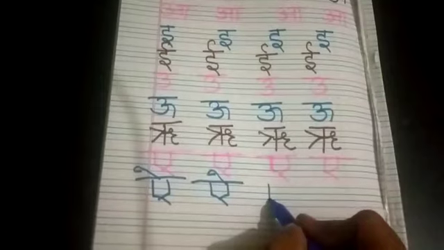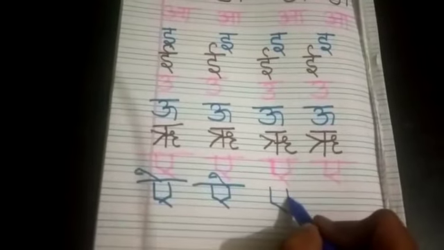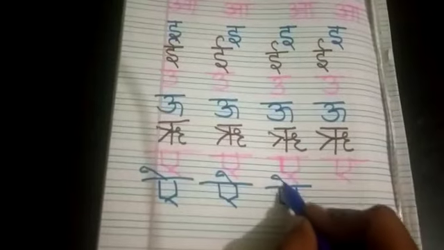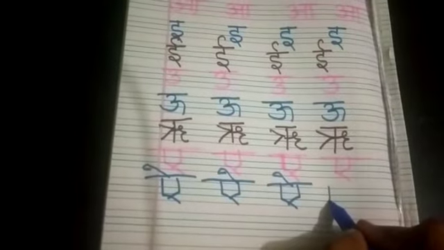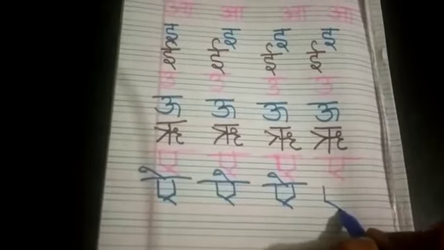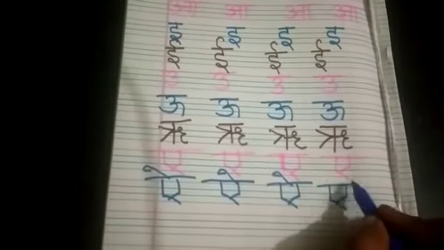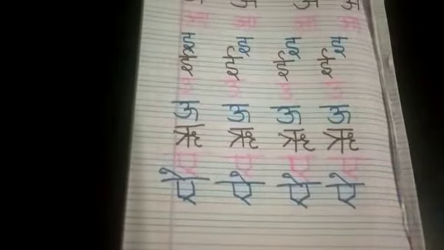Put a standing line, slanting line, standing line, slanting line, put a sleeping line, A. Standing line, put a slanting line, standing line, put a slanting line, put a sleeping line, A.